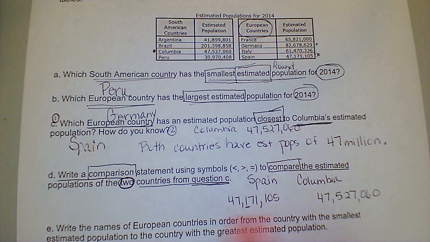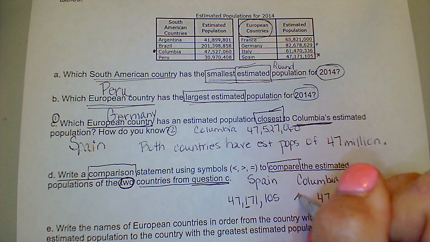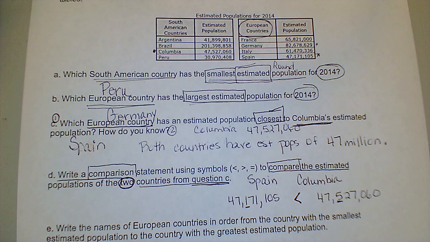If they both start with 47, we've got to look to the next digit to the right, correct? In Spain, we have a 1, and in Colombia, we have a 5. So we're going to use the less than symbol and point to the lower number. How many of you got that right?